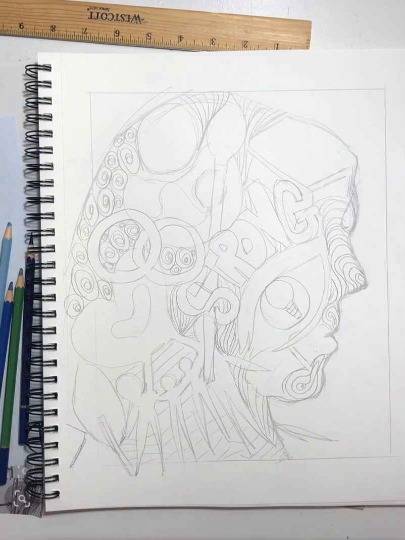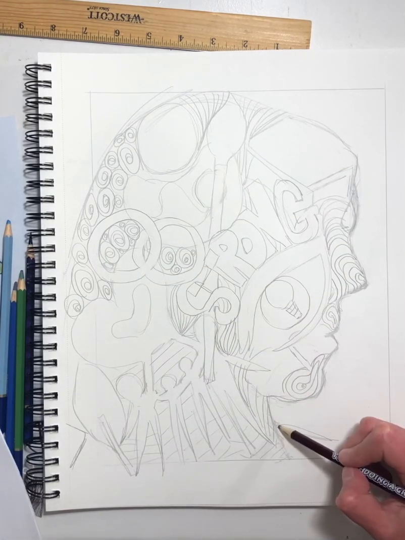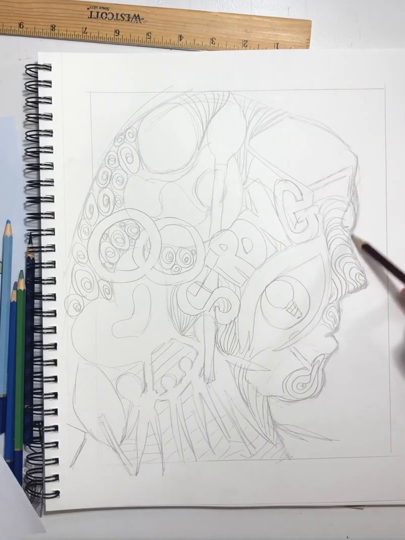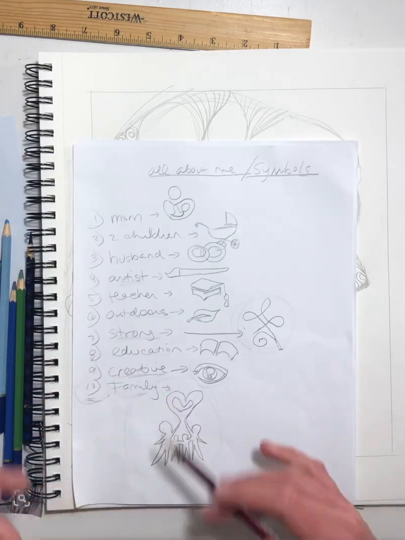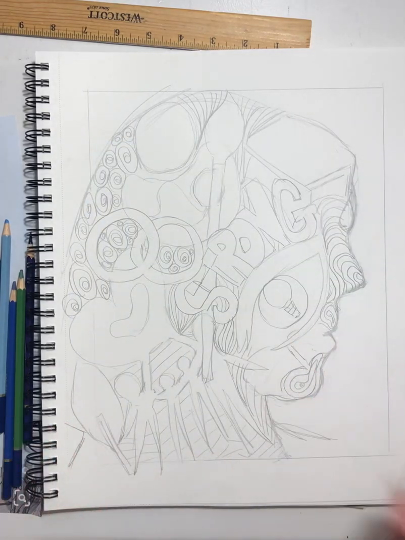So last week we looked at creating a symbolic self-portrait with a profile and all the different all-about-me symbols and images that we were going to use to represent those qualities about ourselves. Again, please try to steer away from video games, Instagram. Really try to think about the things that are very, very important to you.